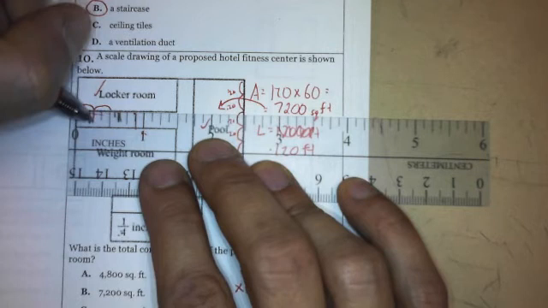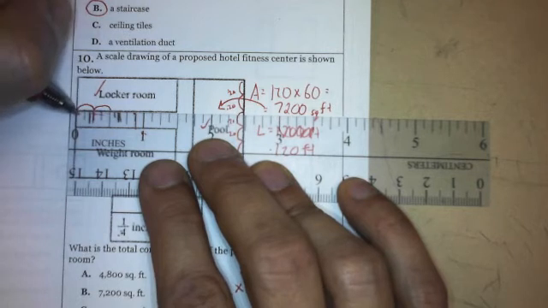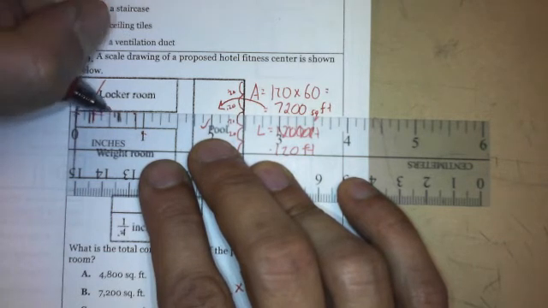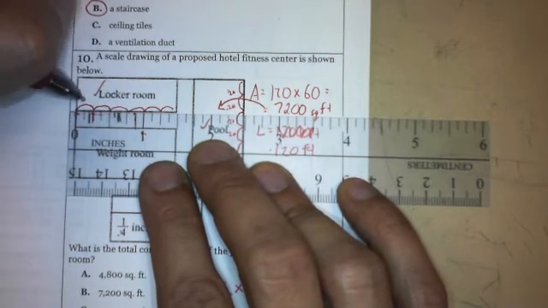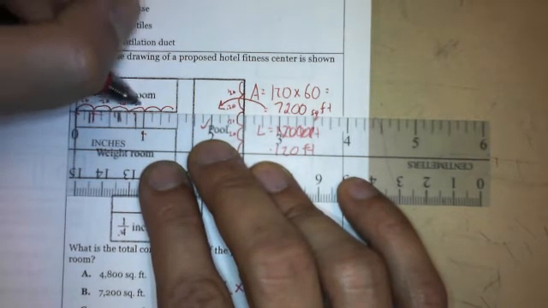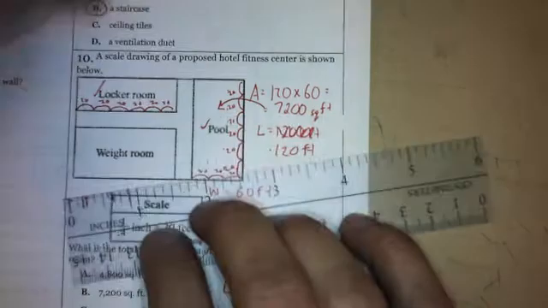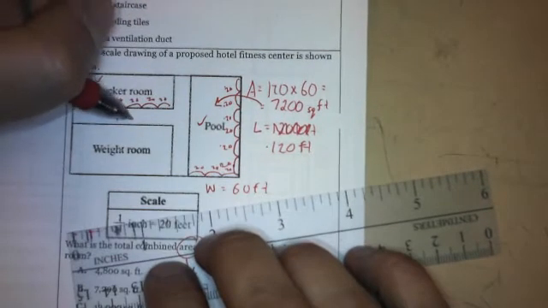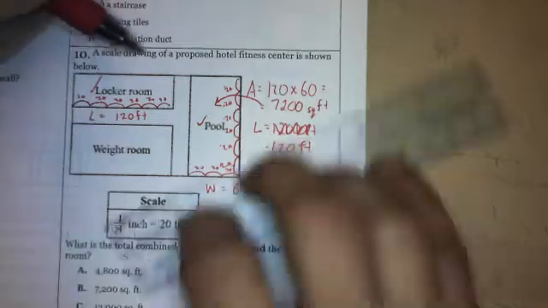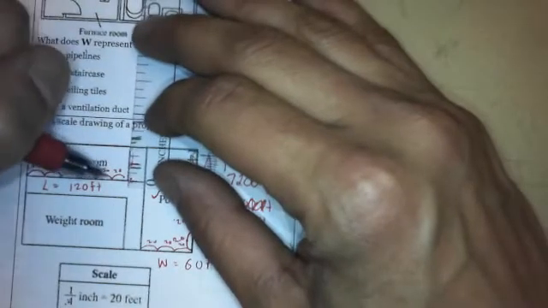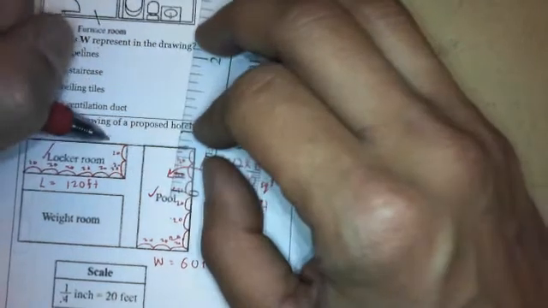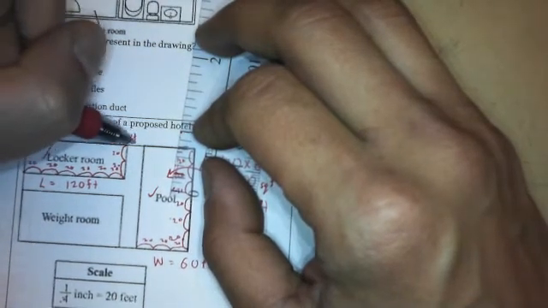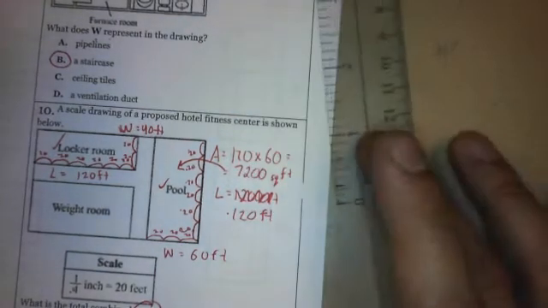So each 1/4 inch is 20 feet. So we have another 1/4 inch. Remember, 1/4 inch is 2 of these lines here. 2 of these lines. 1, 2, 3. We have another 1/4. 4, 5, 6. This is 20, 20, 20, 20, 20. So that here is 120 feet. That's the length. And the width here is this 1/4. That's 2/4, 20, 20. The width is 40 feet.